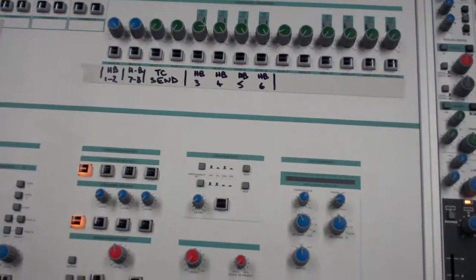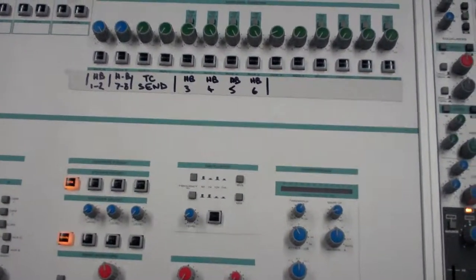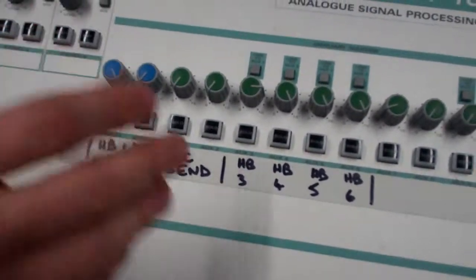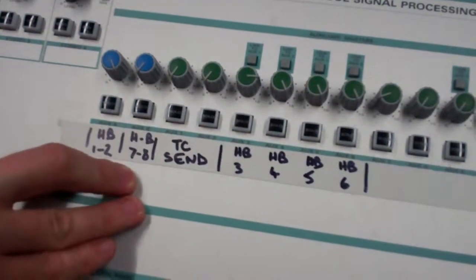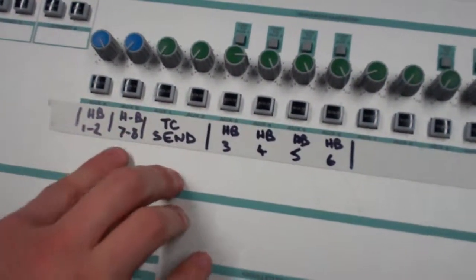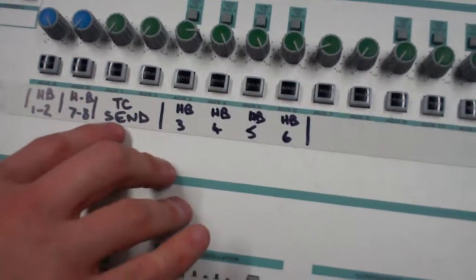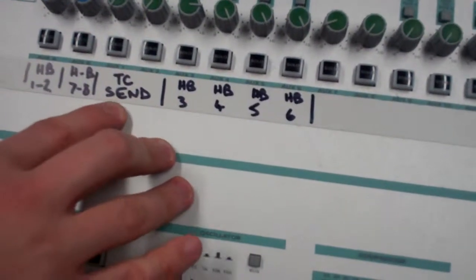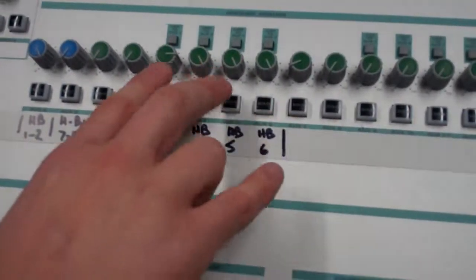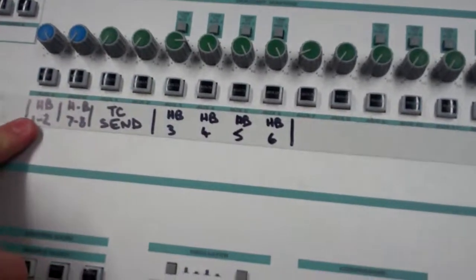With hearback, the signals can be quite weak. So if you want to send, the best thing to do is knock up the masters, and then you can control it on here. So 1, 2, 7, 8 is useless because it hasn't got the output correctly on the unit. TC send is for reverb. So the only auxes you need to put up are hearback 3, hearback 4, hearback 5, hearback 6. These 4. So chuck them to 10. And then hearback 1 and 2 is just your stereo.